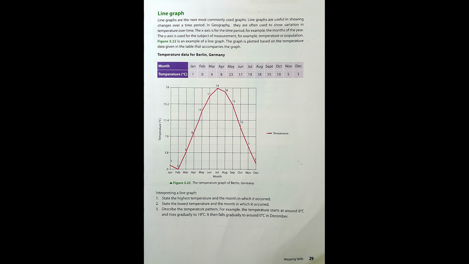Line graphs use data point markers that are connected by straight lines to aid in visualization. Used across many fields, this type of graph can be quite helpful in depicting the changes in values over time.